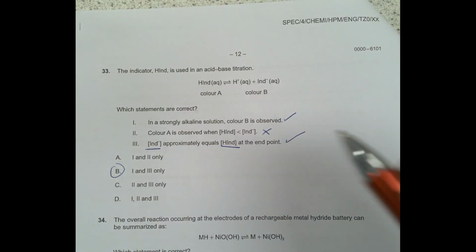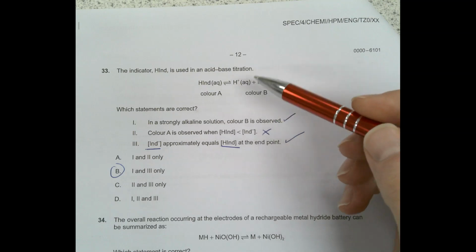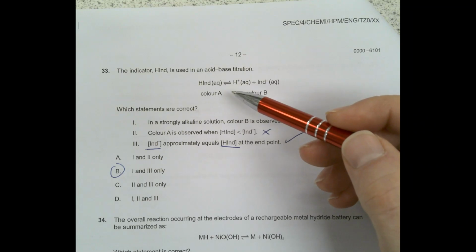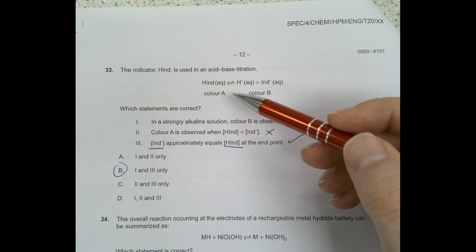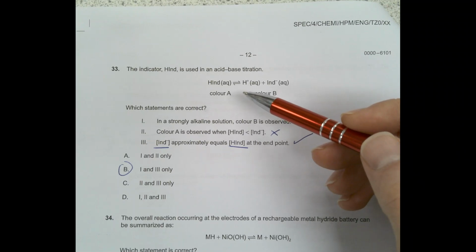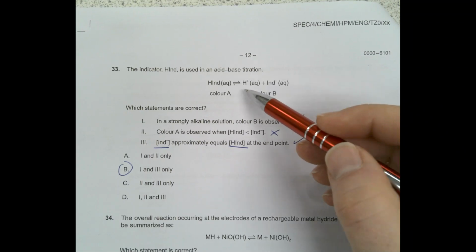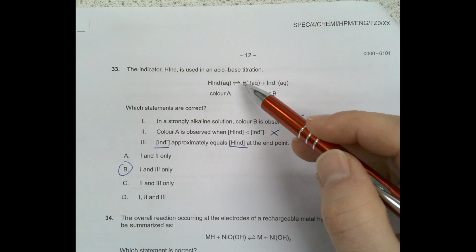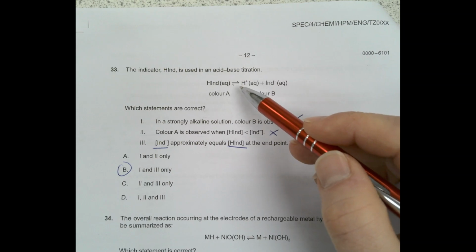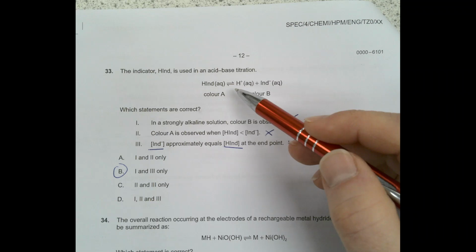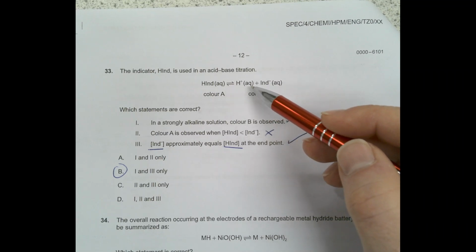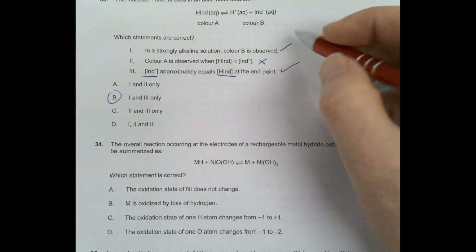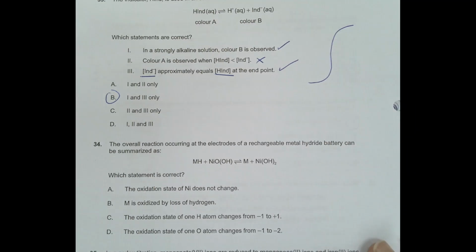So does that last thing make sense? We remember that we choose our indicator to have a pKin, or a Kc if you like, or Ka, whatever you want to call it, for that reaction that should be about the same as the pH at which the acid-base titration finishes, and that means you're going to have a 50-50 mix roughly at the end point. That's the point at which you get the sharp change in pH.